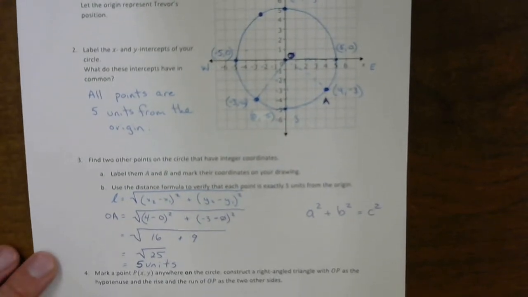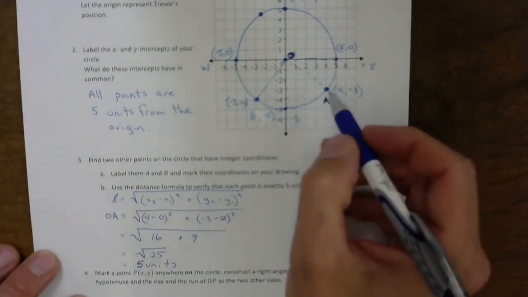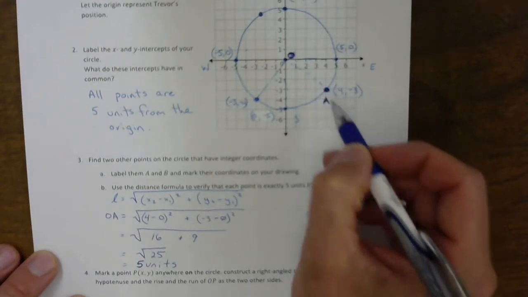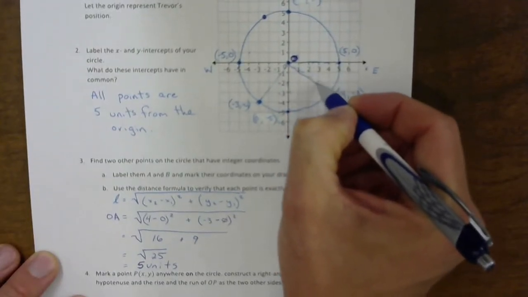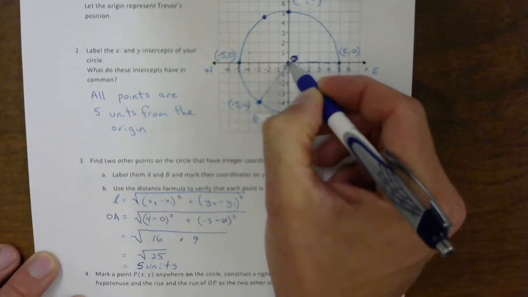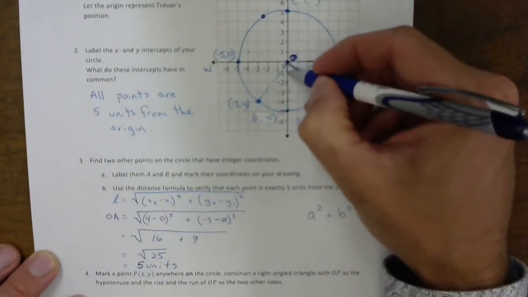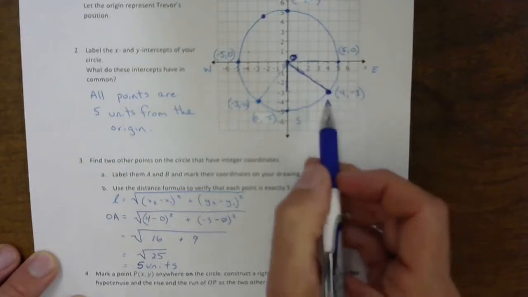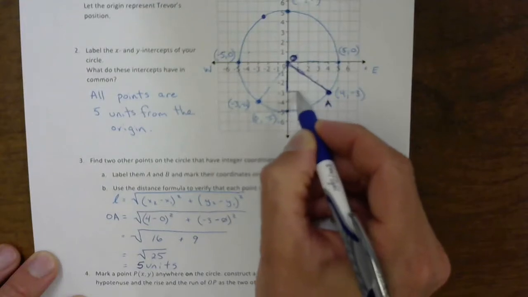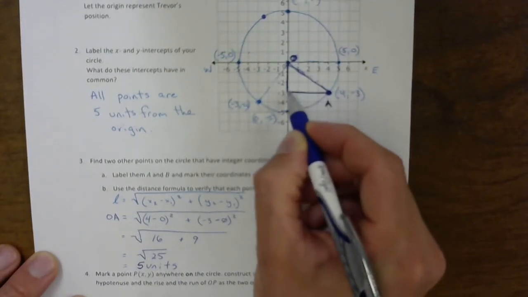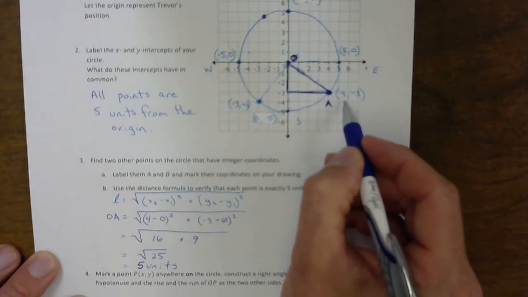All right, we are going to do the little number 4 there at the bottom of the page. It says, mark a point P anywhere on the circle, construct a right angle triangle with OP as the hypotenuse, and the rise and run as the 2 other sides. I'm just going to use A that I already have here, and I'm going to say OA, which we already calculated, is going to be my hypotenuse. Okay, and now we're going to complete out a right angle triangle. I'm going to go down 3, just like my y coordinate tells me to, and I'm going to go a run of positive 4, just like my x coordinate tells me to.